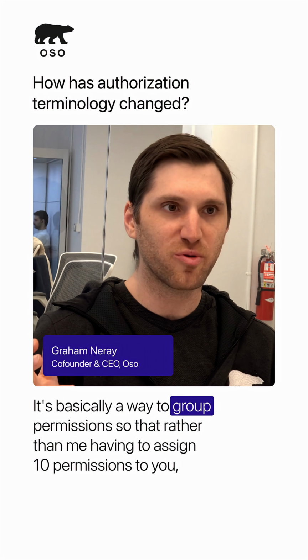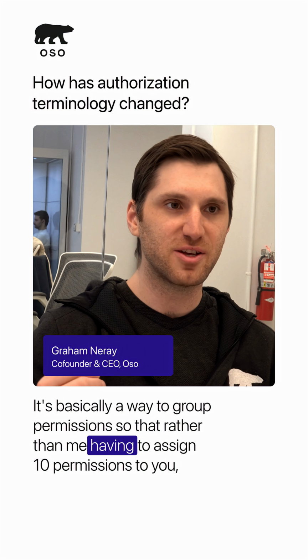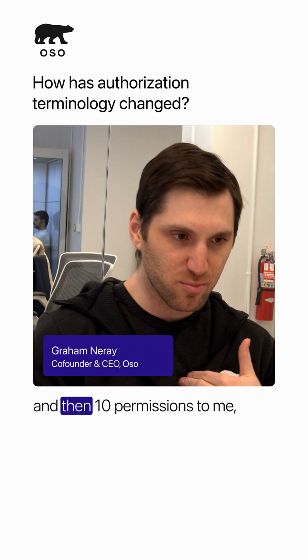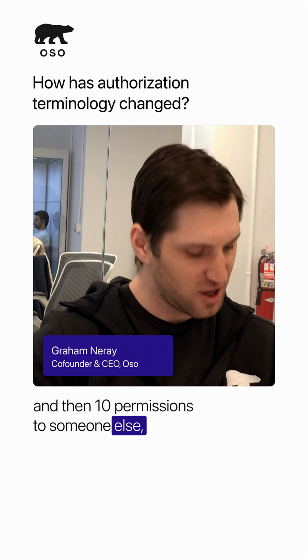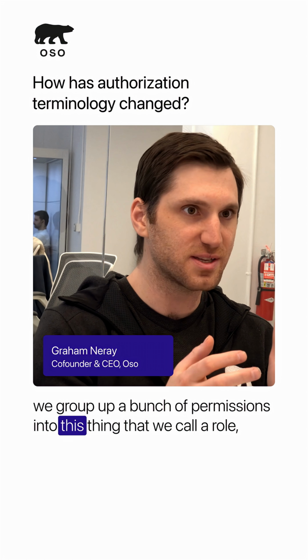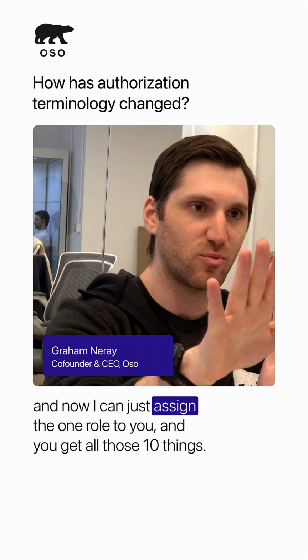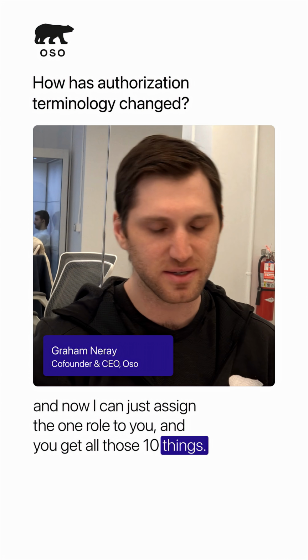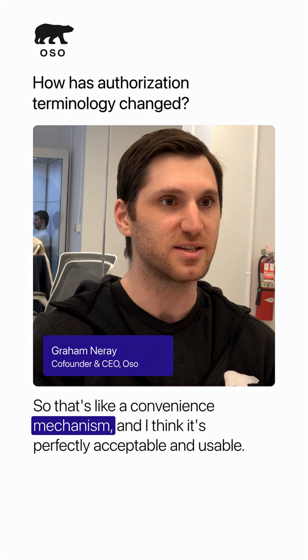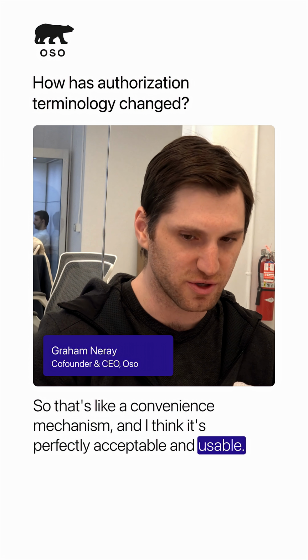It's basically a way to group permissions so that rather than me having to assign 10 permissions to you and then 10 permissions to me and then 10 permissions to someone else, we group up a bunch of permissions into this thing that we call a role, and now I can just assign the one role to you and you get all those 10 things. Okay, so that's like a convenience mechanism, and I think it's like perfectly acceptable and usable.